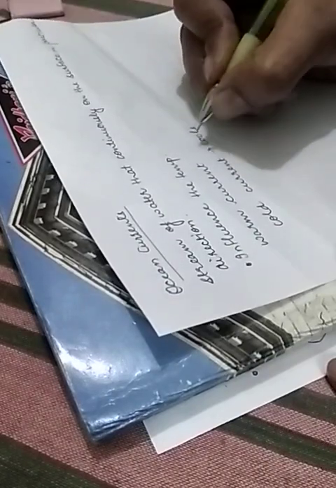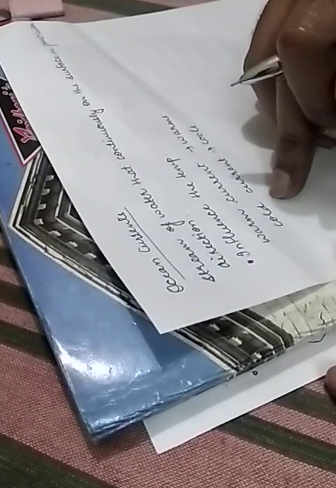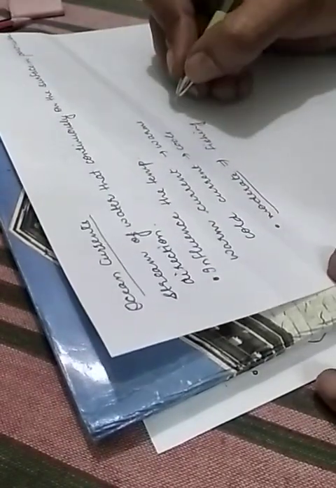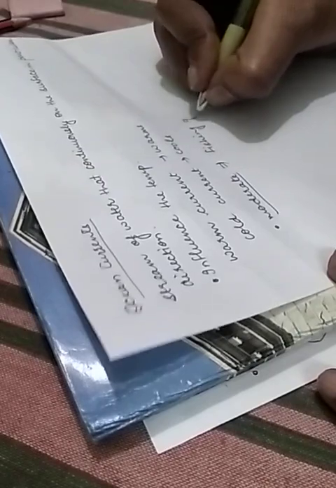And when these two currents meet at a place, that makes the temperature moderate, and which makes the place a very good fishing ground, like the Great Barrier Reef in Australia. So that's all we have in chapter 5 of NCERT. Thank you so much.